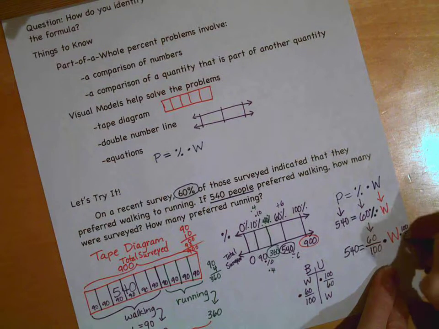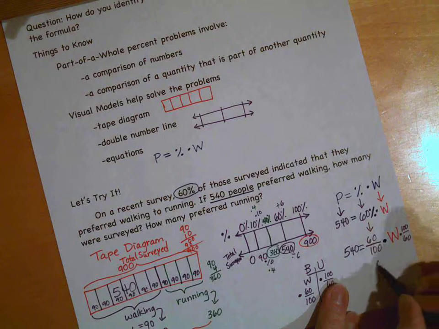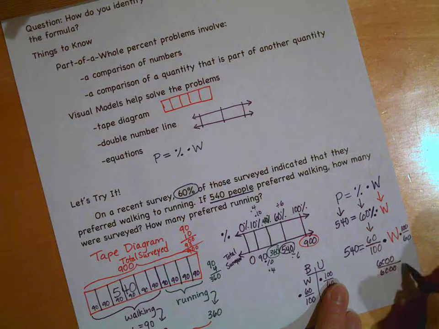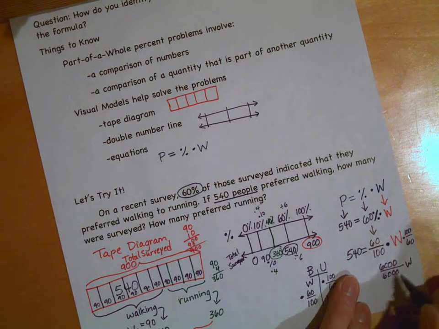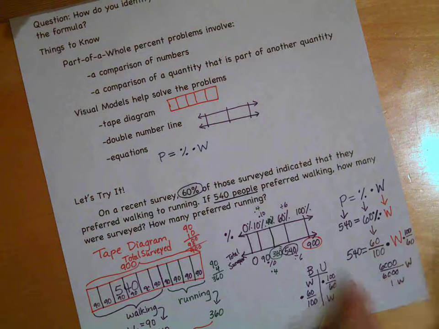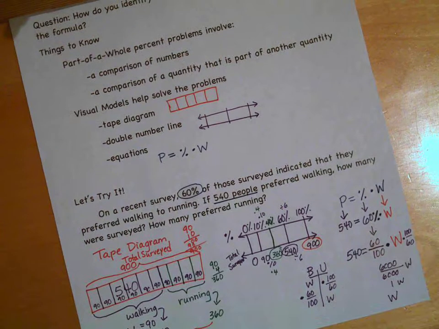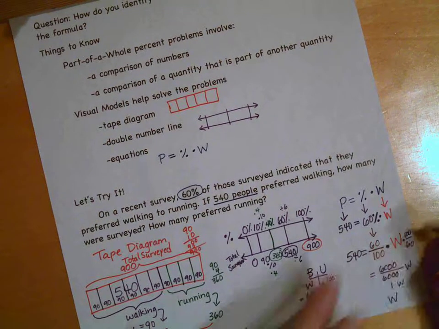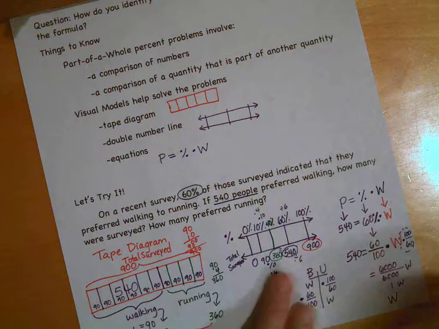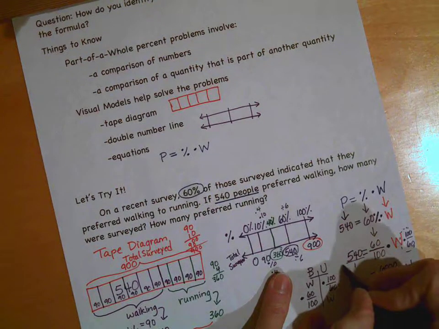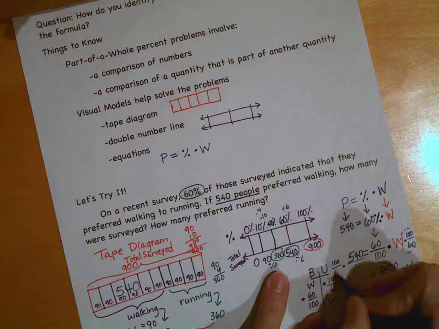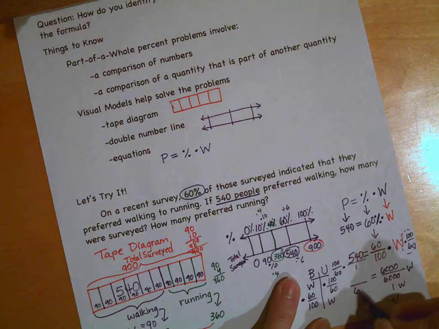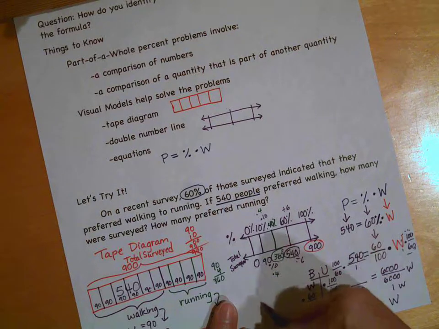Okay, so let's try it. If I take this and multiply it by 100 over 60, then I would get 6,000, right? And I would get 6,000 W. And then 6,000 divided by 6,000 is 1, which is times W, and 1 times W is W. Wow, that wasn't so difficult. Then I have to put an equal sign, and what I did to one side, I must do to the other, so change that to a fraction, and put 100 over 60 on this side.